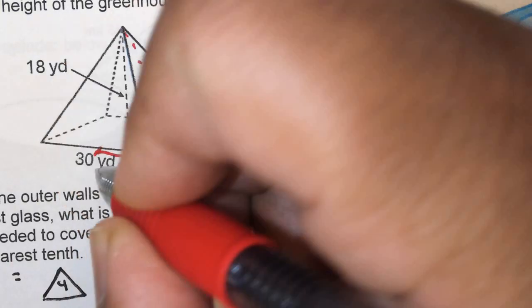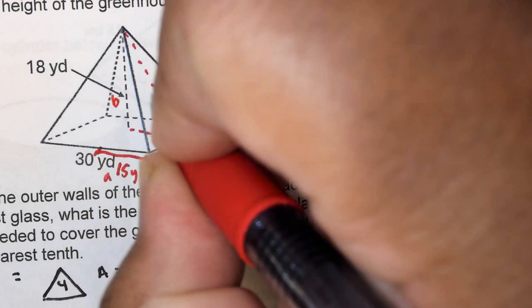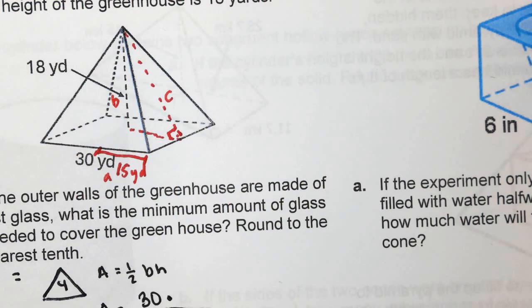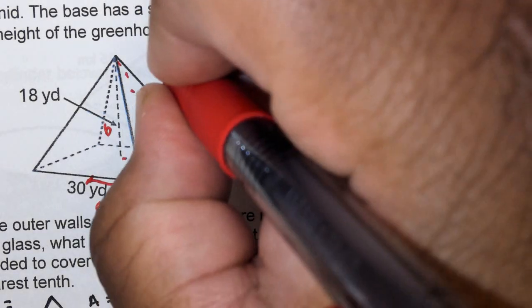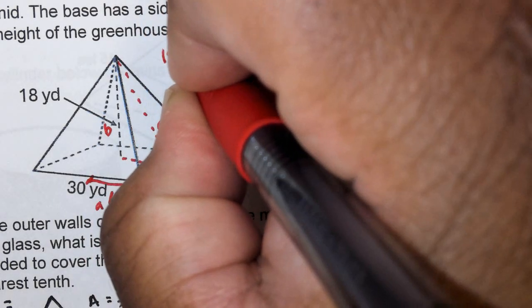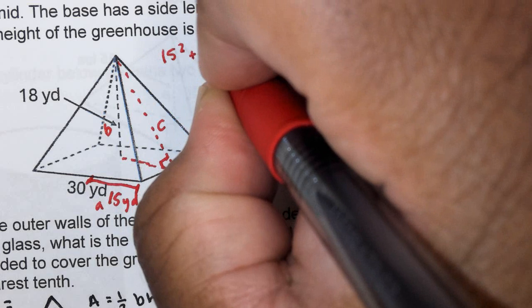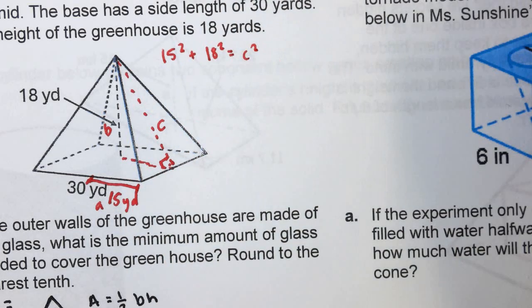Zooming in on my triangle. I call this A. This is going to be B. My slanted height that I need is going to be C. We can do it right over here in this open space.